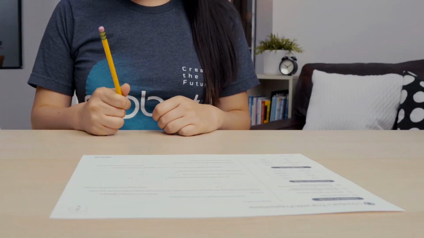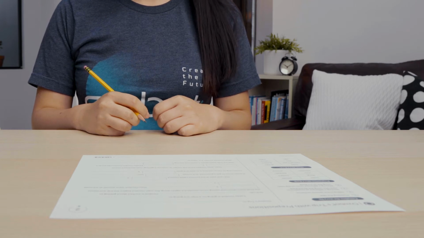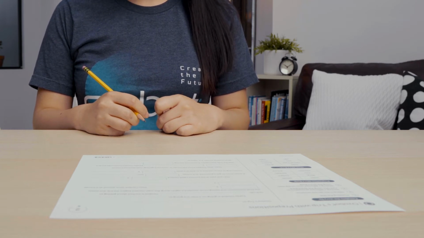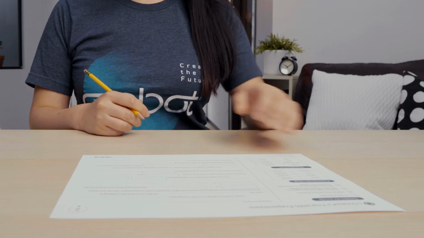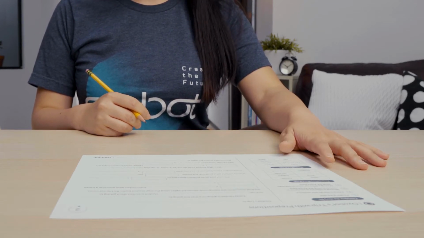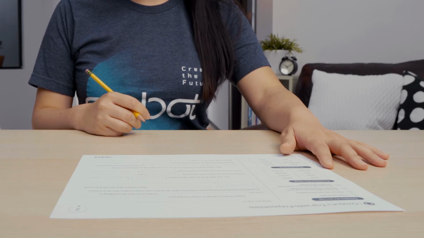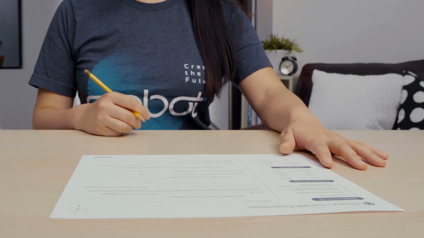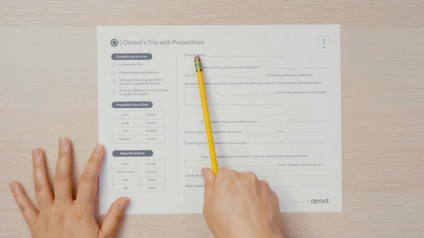Today, you are going to get creative as you complete a story using prepositional phrases to send Ozobot on an adventure. Your Ozobot is going to be the main character in your story, and the prepositional phrases will give details about its journey. Let's look at the Ozobot's trip with prepositions activity sheet.